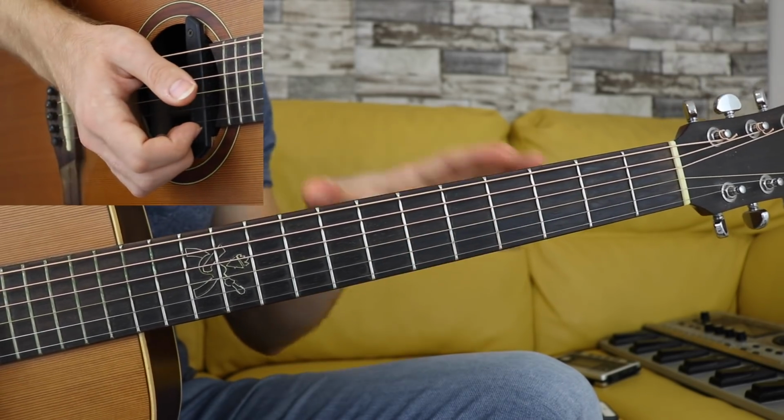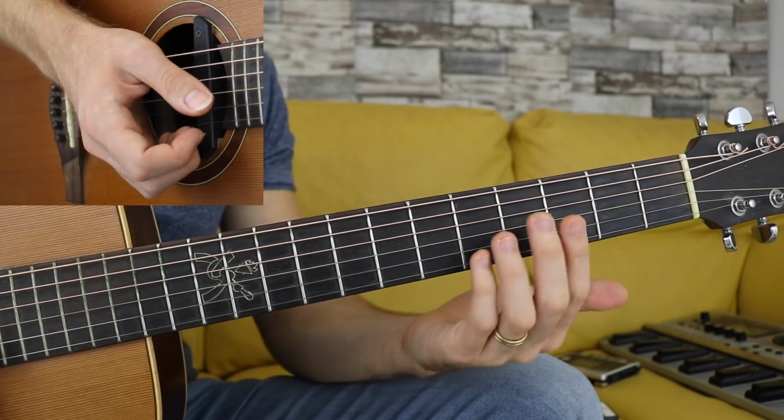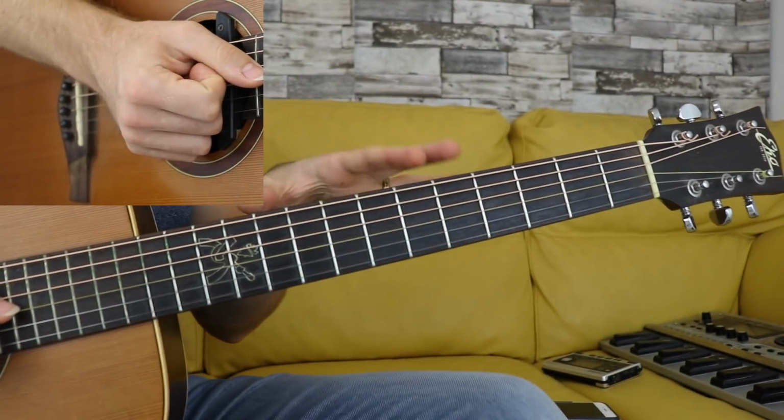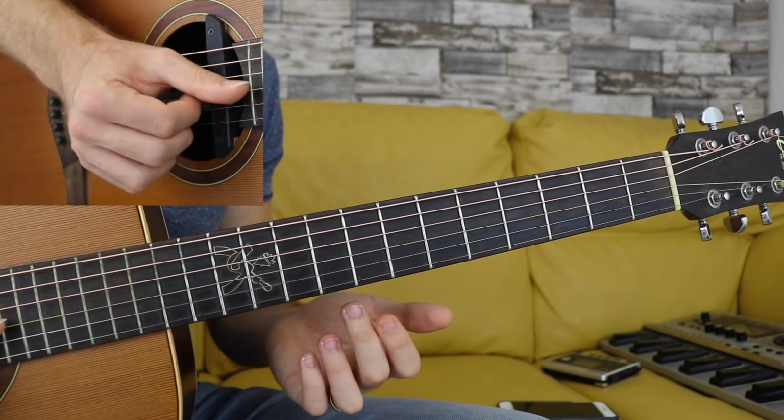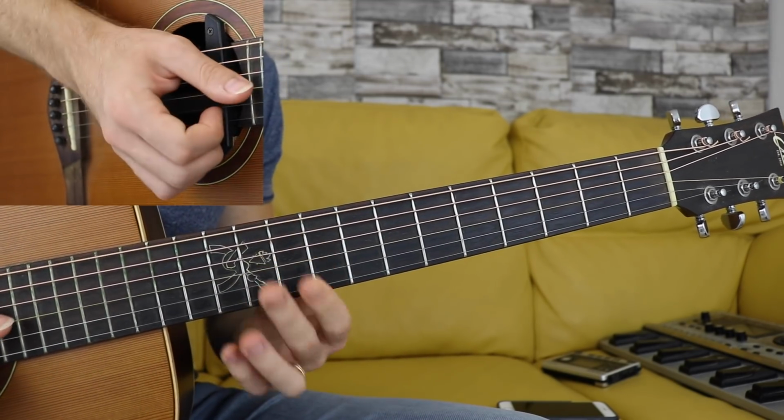Okay, now let's try a couple of melodic examples. Now guys, this example is on a different set of strings, so we're using the triads on B, G and D string. Okay, it sounds like this.